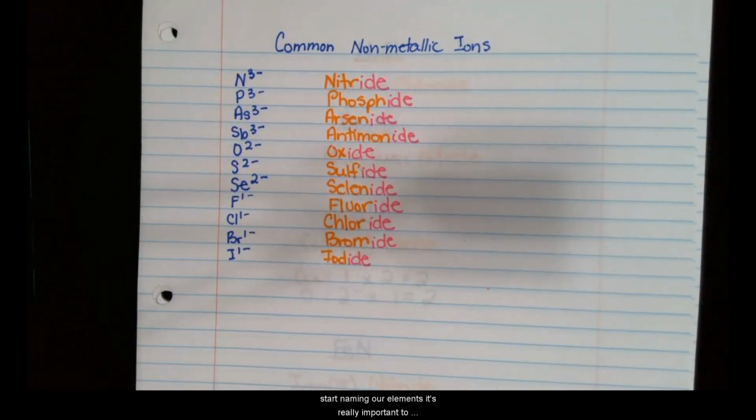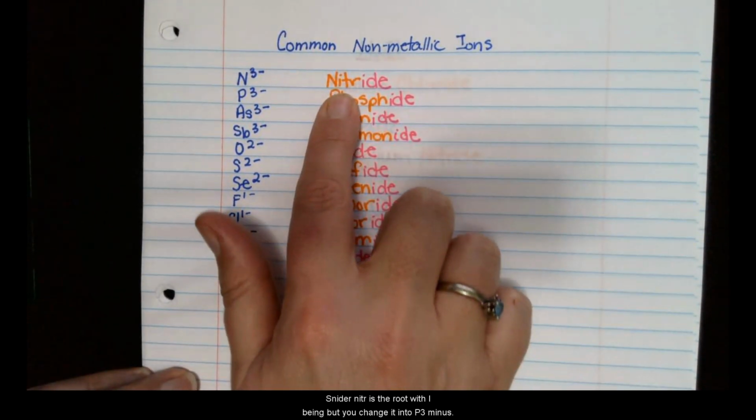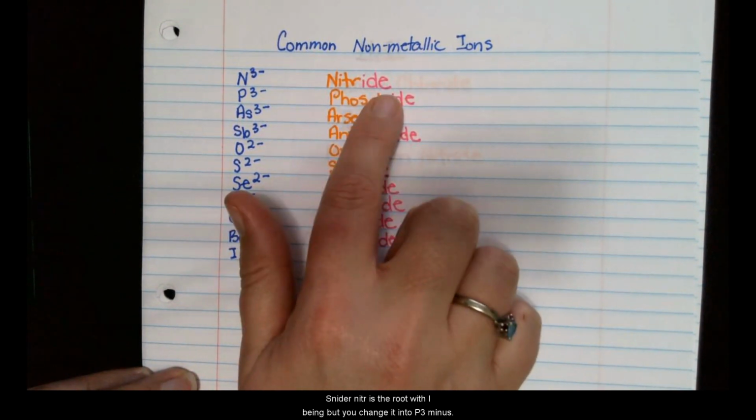Before we start naming our elements, it's really important to understand that we're always going to name the anion first. The charge and the name for anions are very easy. They don't change, and they're your reference point when you're going from compound to name for ionic compounds. So N3 minus, which you'll see as an N, maybe an N with a subscript, is always going to be nitride. Nitr is the root, with ide being what you change it into.